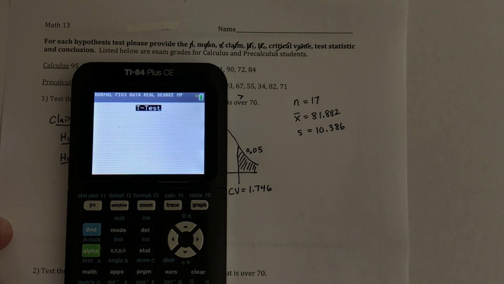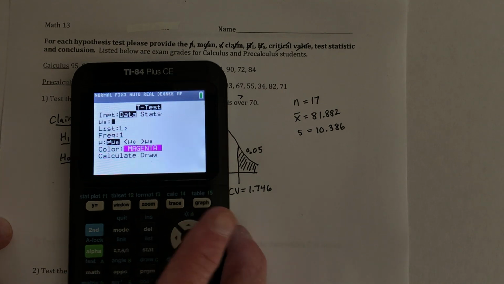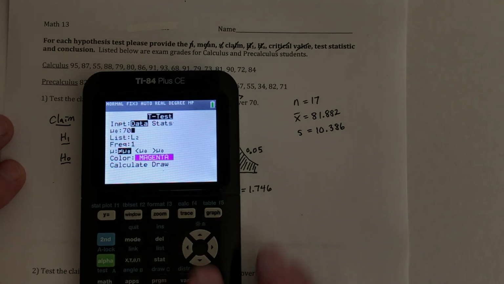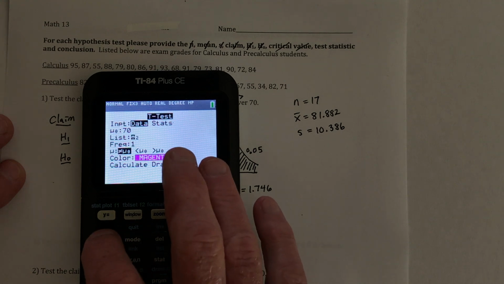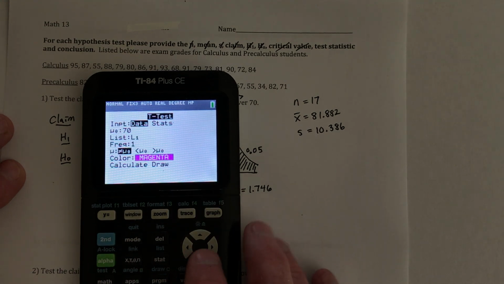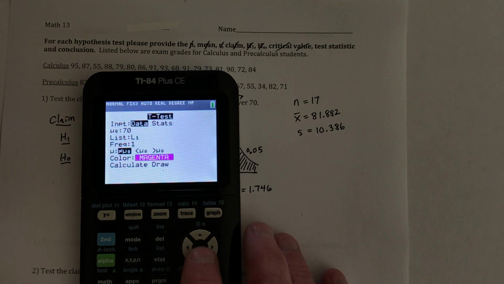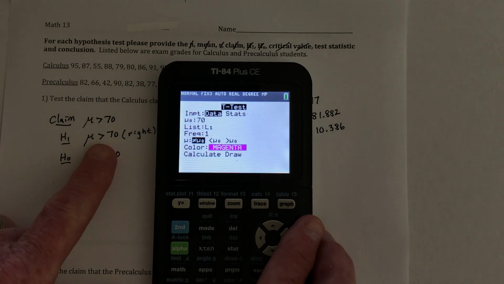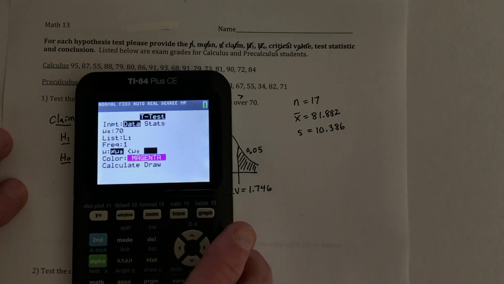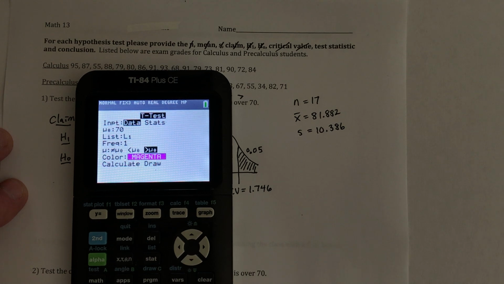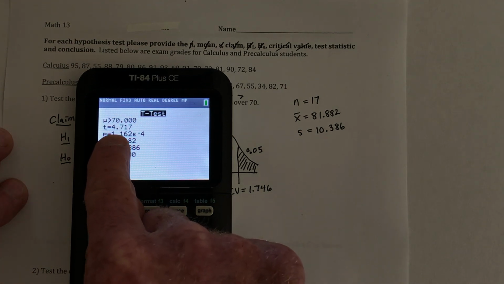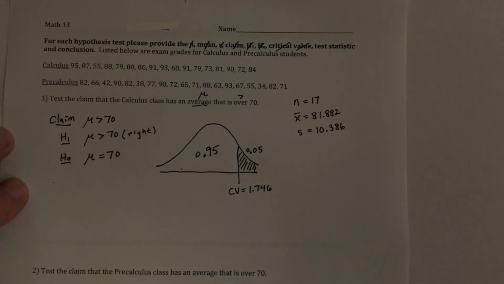So you can go to data, and then this number is saying, when you look at H sub 0, what number do you see? So that's a 70. And then tell it which list to use, which I'm using list 1. Frequency just means every time you typed in a number, there was just one of them, so that's correct. And then this symbol is coming from the H1, and that has the greater than. And then calculate. So it says that T, or the test statistic, is 4.717.